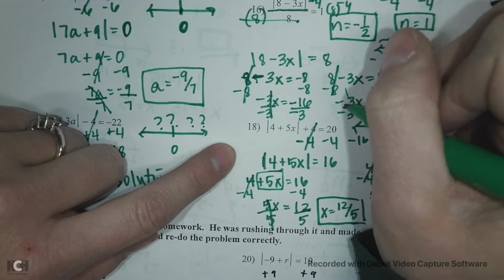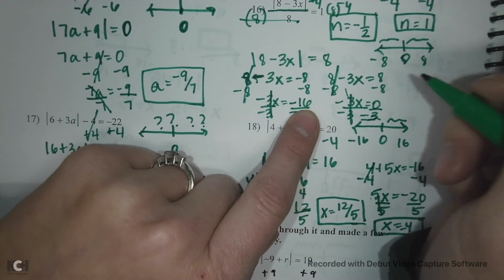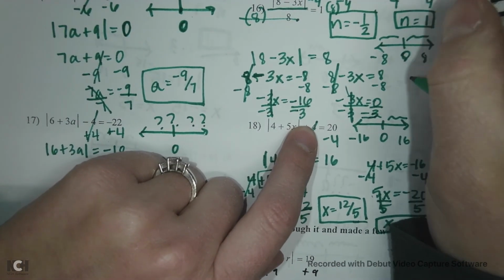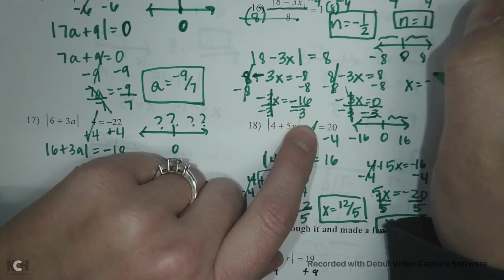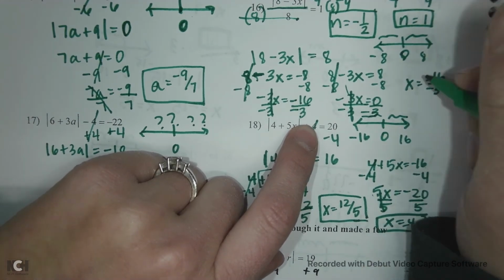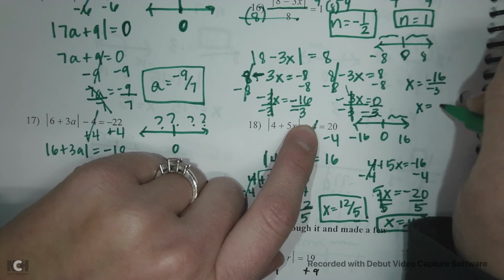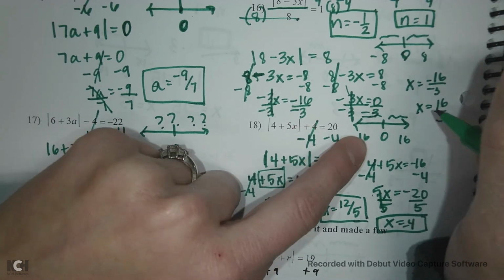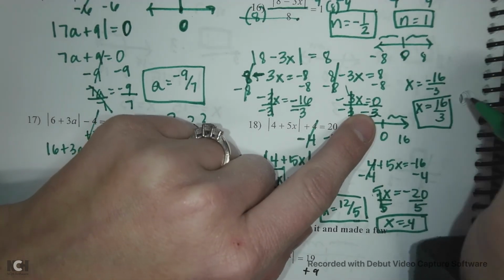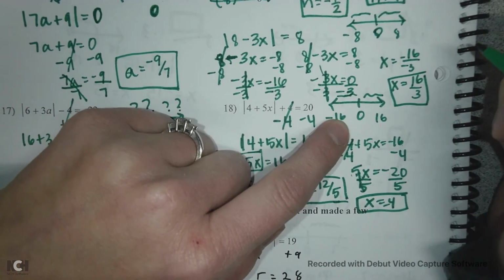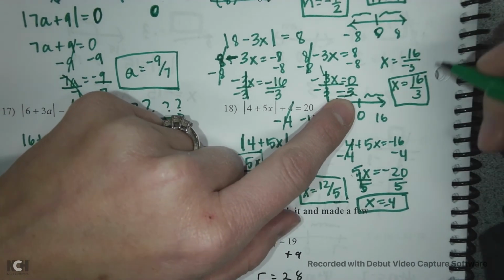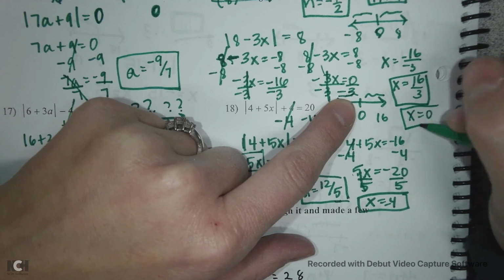What you do to one side, you must do to the other side. And then over here we have negative 16 over negative 3, which can be reduced to 16/3. And then on this side, sorry, it's getting messy. On this side over here, when we divided, 0 divided by anything is 0.